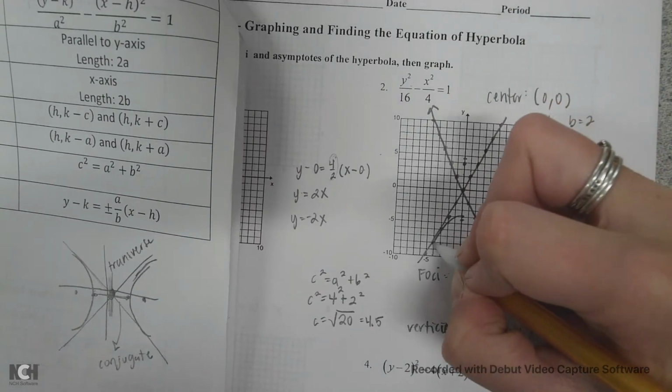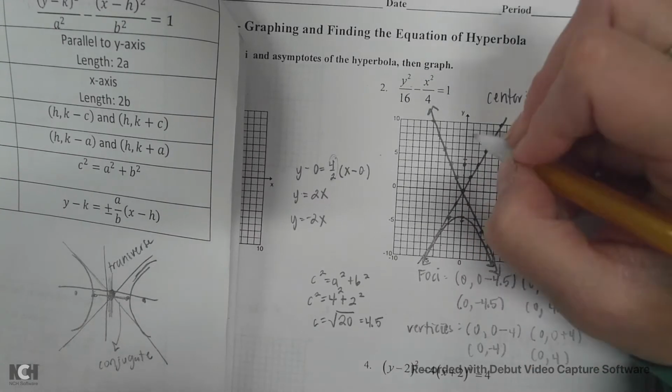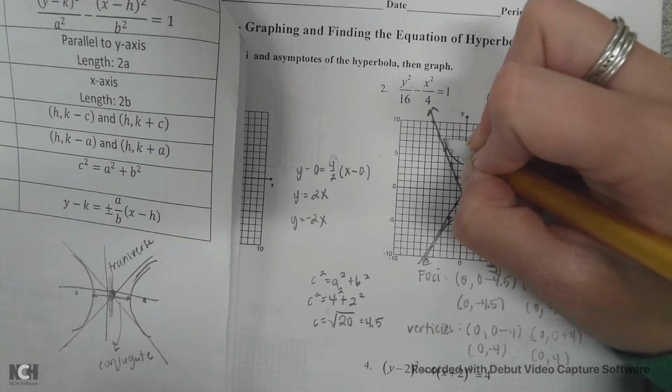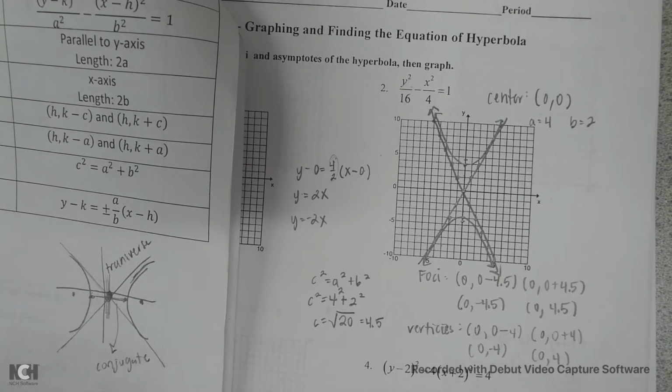So it kind of looks like this. This is our hyperbola. It should get a little closer to the line, but it never touches the line. Like that. And we have now graphed our hyperbola.